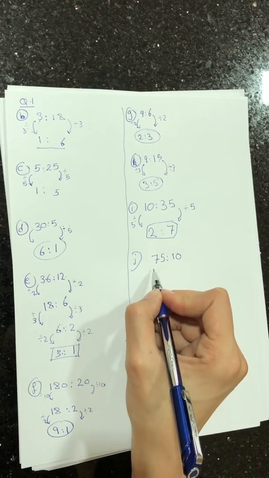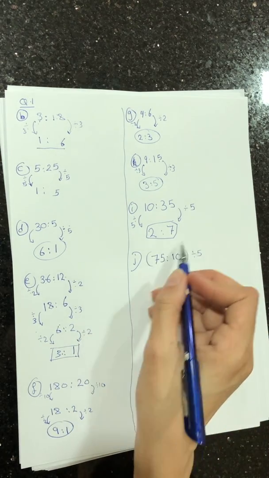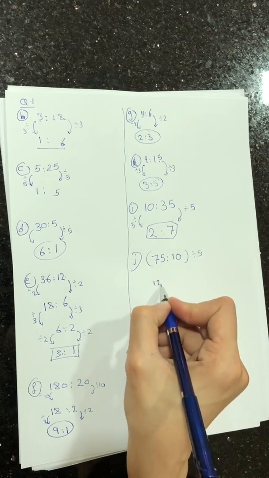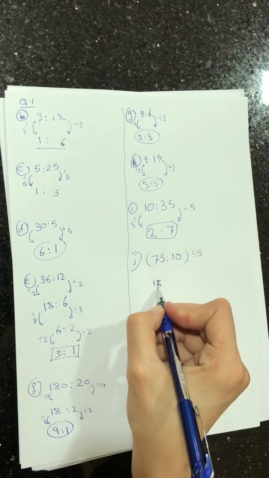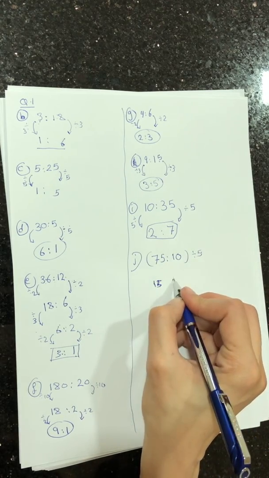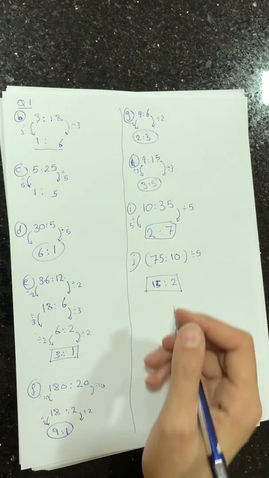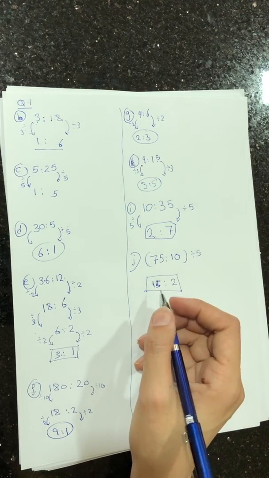Both numbers can be divided by 5. 75 divided by 5 is 15. And 10 divided by 5 is 2. This is the smallest ratio.